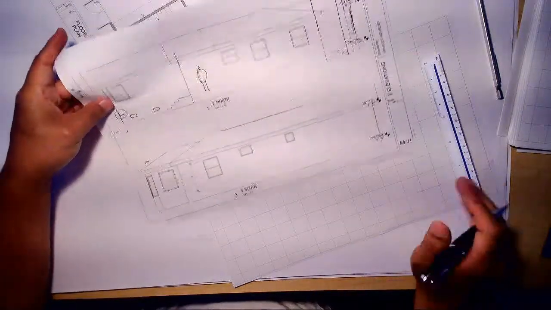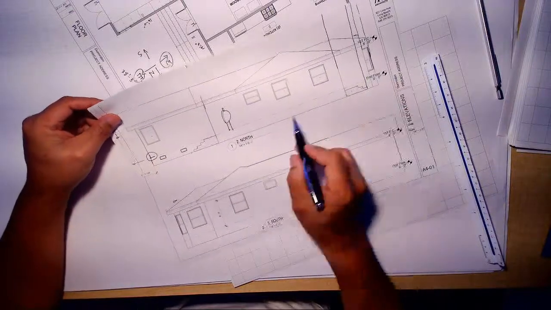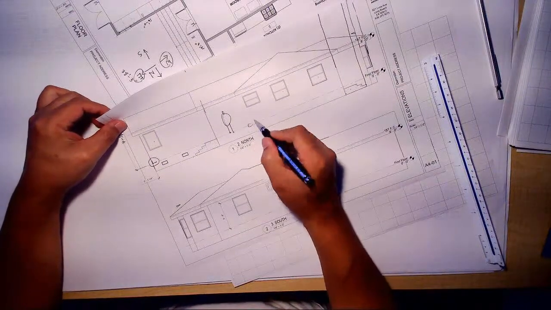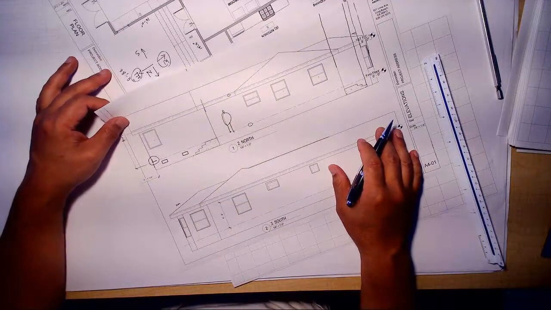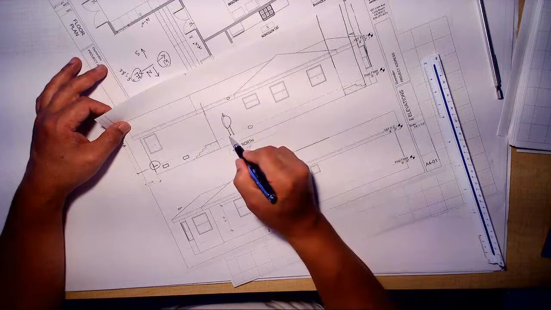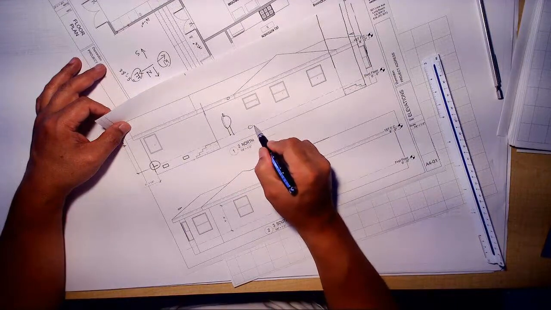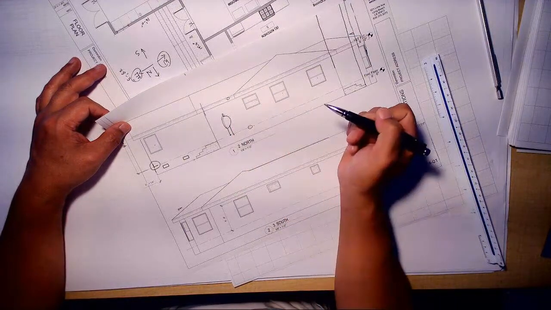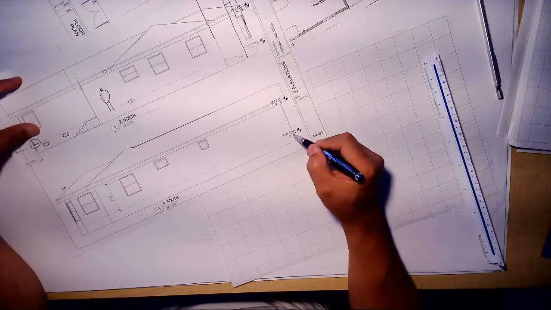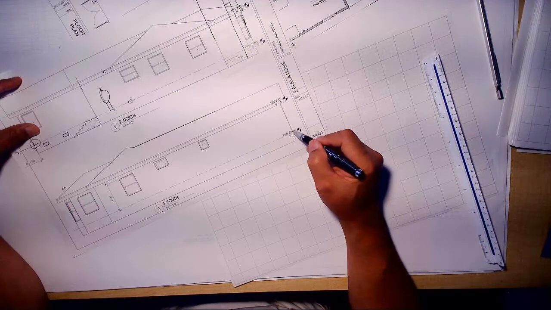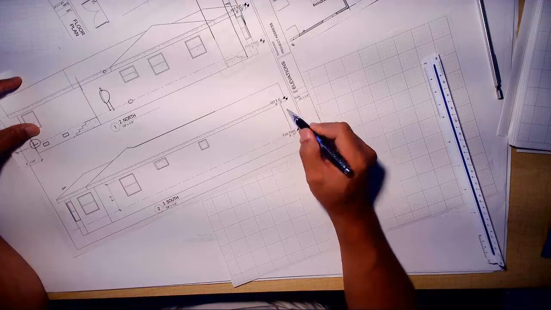So the first thing I like to establish when I do elevations is my reference lines that are going to be very critical in drawing an elevation, which is really what is the level of my first floor and what is the level of my ceiling in the house. So if you look at this elevation, if my first floor is 0, my ceiling is going to be 8 foot tall.